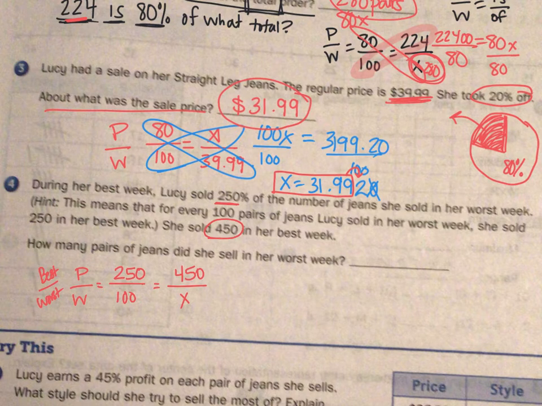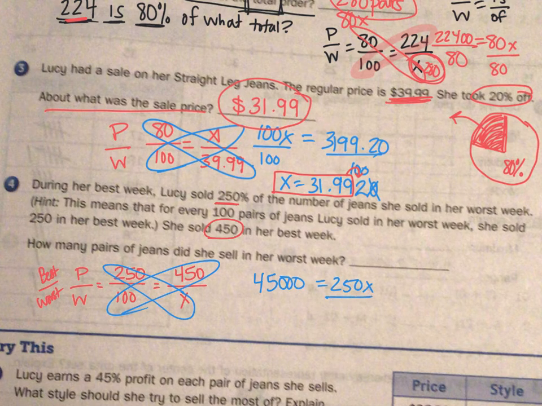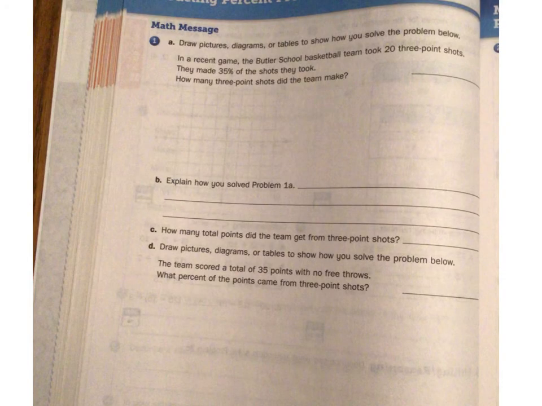and we're going to solve for the x in the denominator. So when I cross multiply, I get an answer of 45,000. And when I cross multiply in the opposite direction, I get 250x. I divide by 250, and when I do that, I get an answer of 180. So in her worst week, she sold 180 pairs of jeans. In her best week, she sold 450. We are moving on.